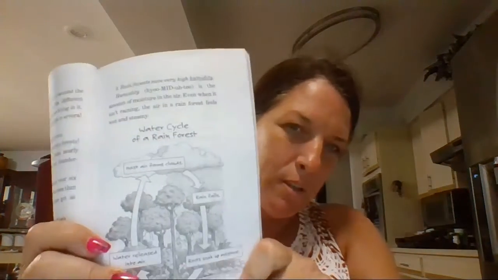Oops, just dropped something. There is a word I want to talk about. It is on page 3 that you're going to read on this page. And it's humidity. It says rainforests have very high humidity. Humidity might be a word you've heard, but you're not sure exactly what it means. Humidity is how much moisture is in the air.